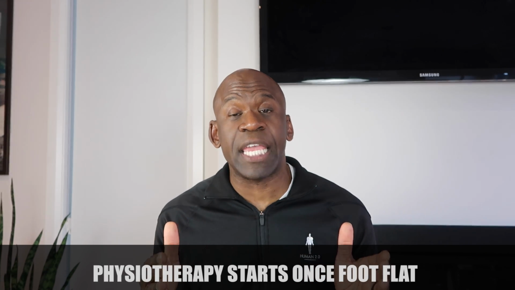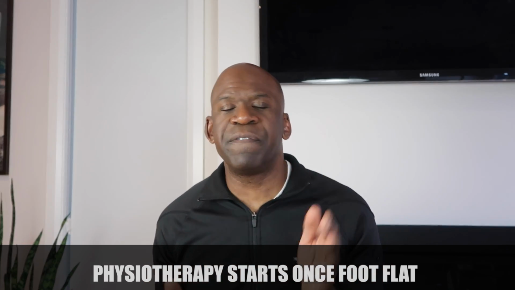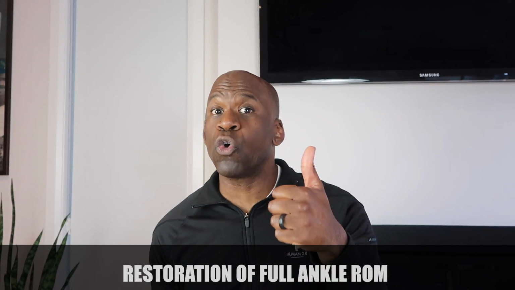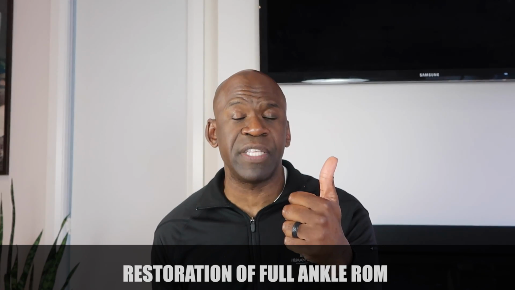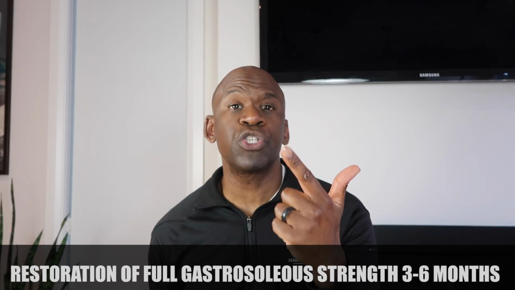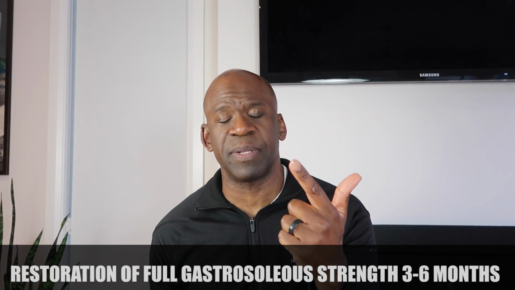Once the ankle is able to be placed in a neutrally flexed position, then physical therapy can start. The goals of physiotherapy include restoring a normal range of motion, both plantar flexion and dorsiflexion of the ankle, and then restoring full contractile strength of the gastrosoleus Achilles complex.